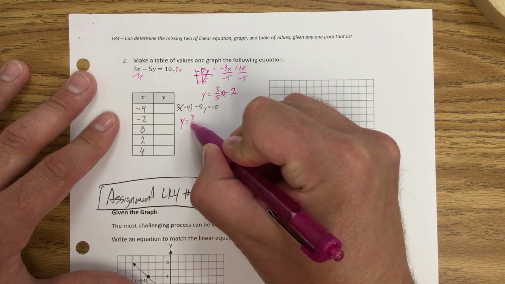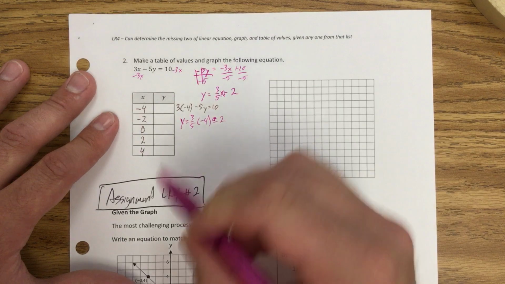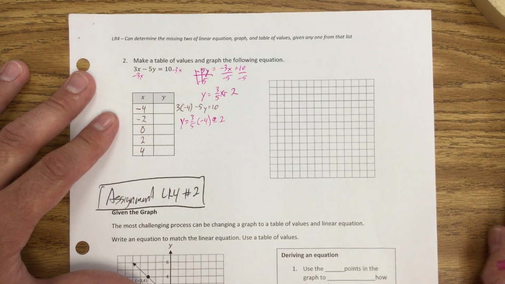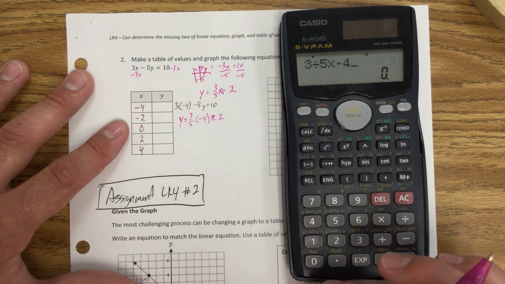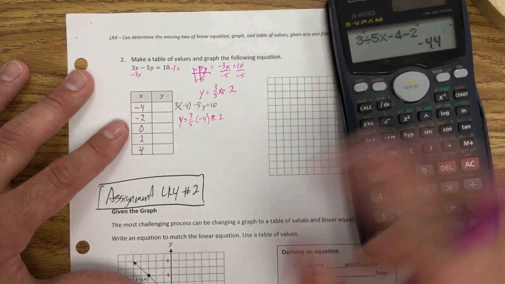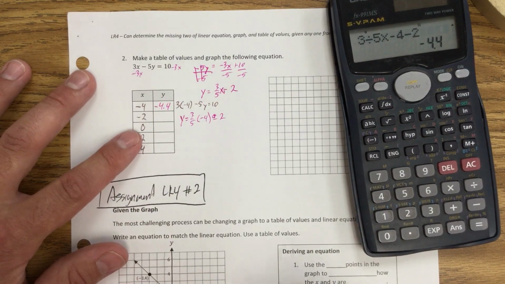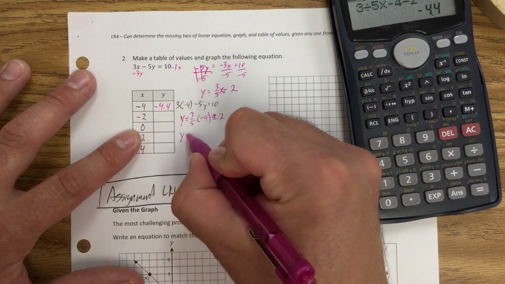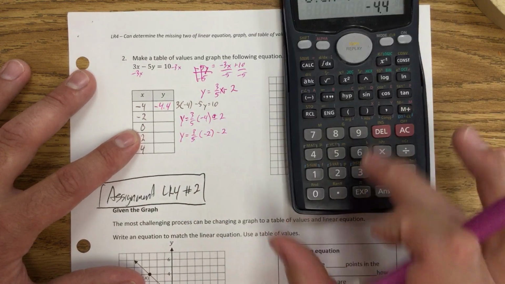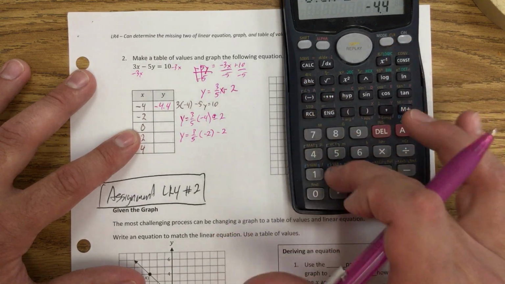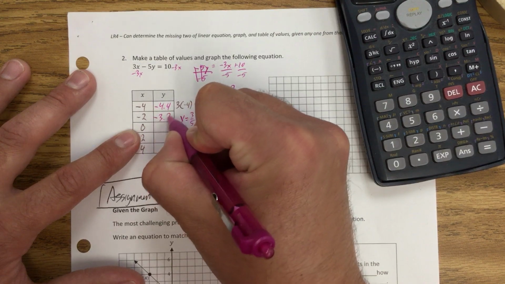y is equal to 3 over 5 times negative 4, minus 2. And if you want to use a calculator for that, this is 3 divided by 5 times negative 4 minus 2. And this gives us negative 4.4, or negative 4 2/5. If we do the same thing with the next one, 3/5 times negative 2 minus 2, 3 divided by 5 times negative 2 minus 2 is negative 3.2.